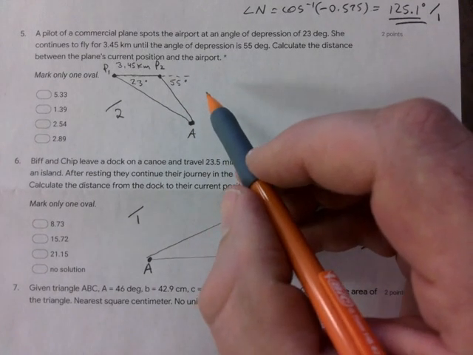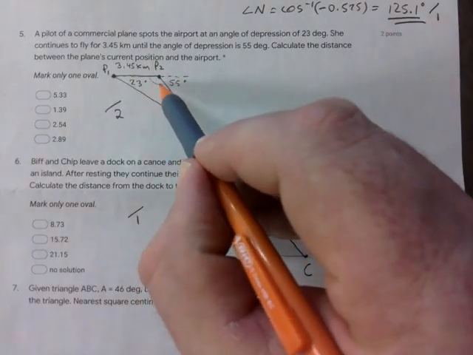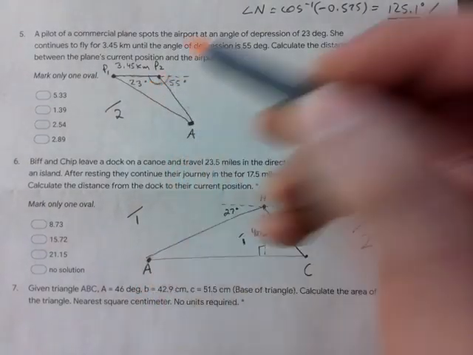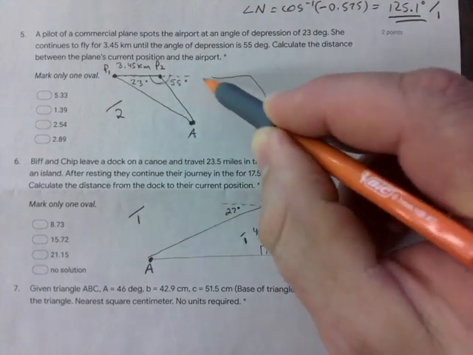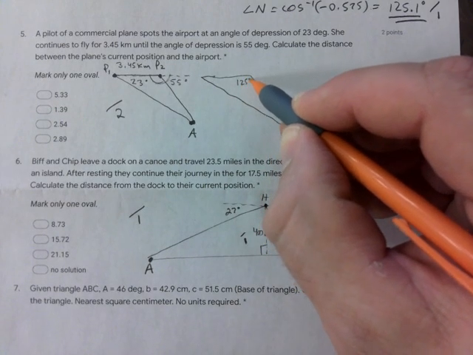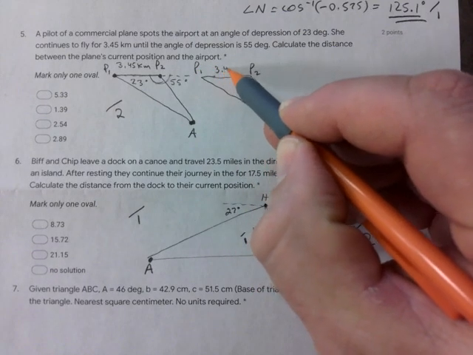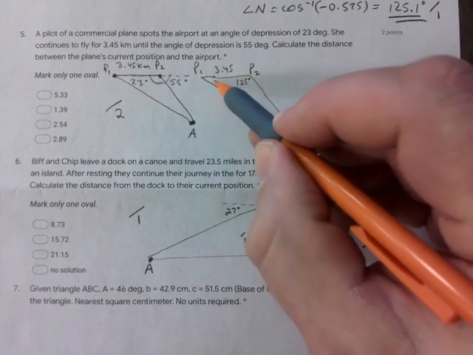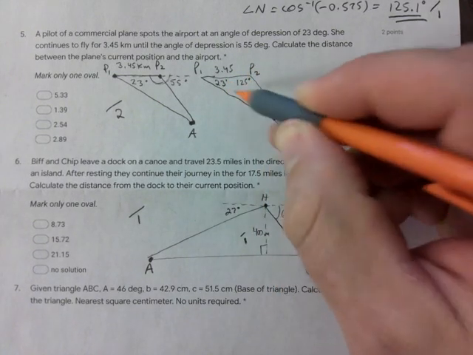Okay. So how are we going to solve this? This is what I'm going to do. I don't know if you see the 180 here. So technically, this is 125 in here. Pilot 2, pilot 1. This is 3.45. I know that this is 23, which in turn can give me this angle here because I've got 2.